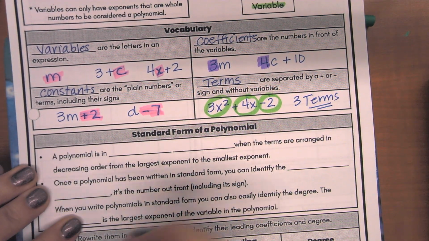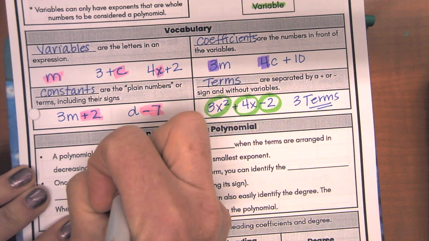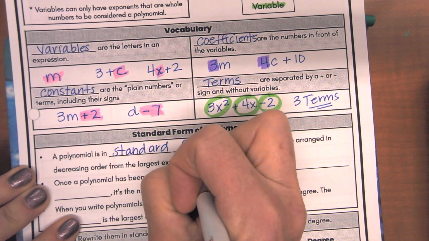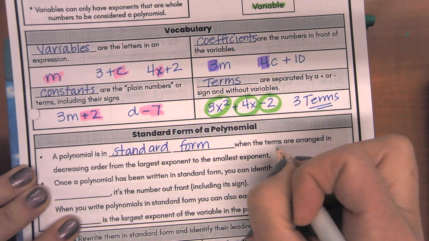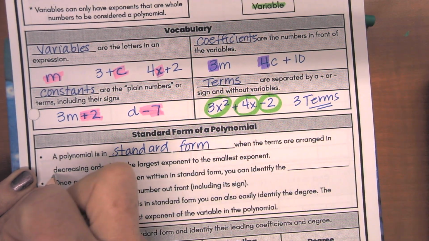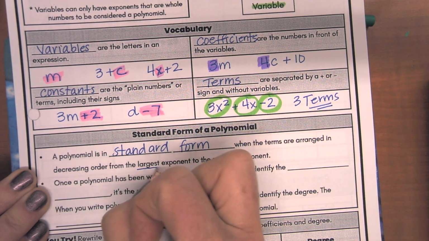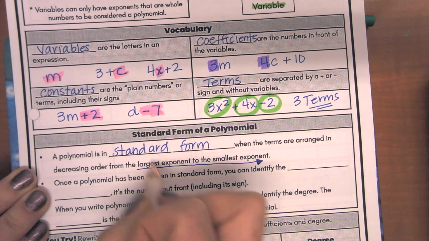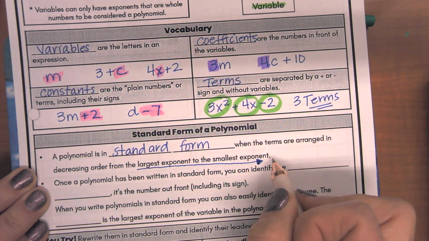A polynomial is in standard form. Go ahead and say that, standard form. When all the terms are arranged in decreasing order from largest exponent to smallest exponent. So we're going to take the largest number and write it down to the smallest number.